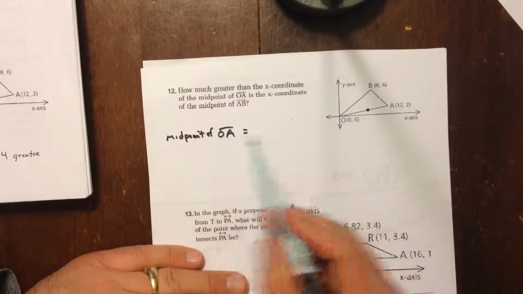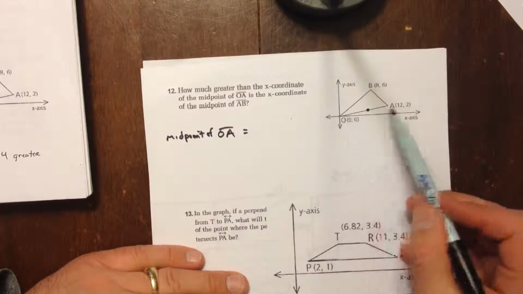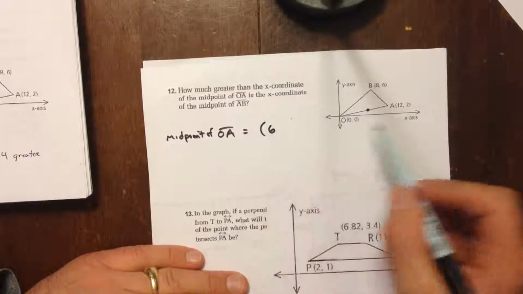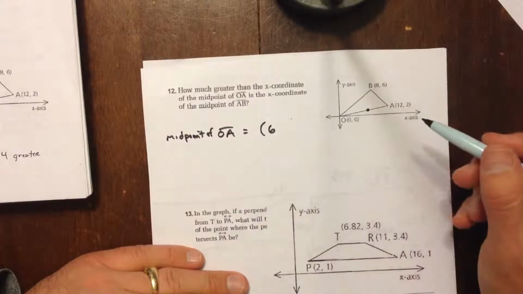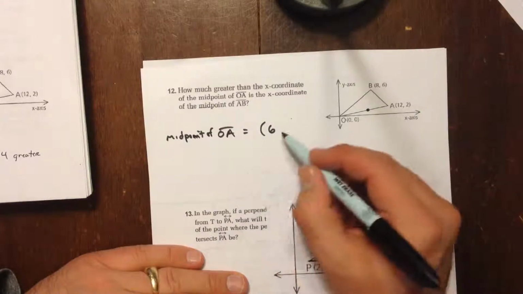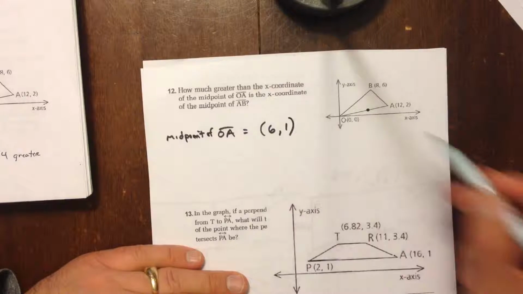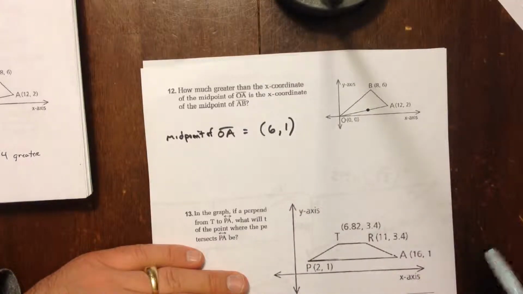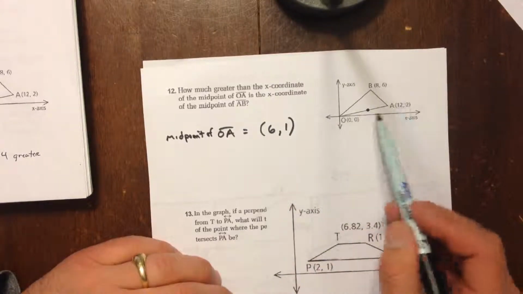So midpoint of OA, think about it, halfway between 0 and 12 is 6. Halfway between 0 and 2 is 1. So that one you can just think about it.